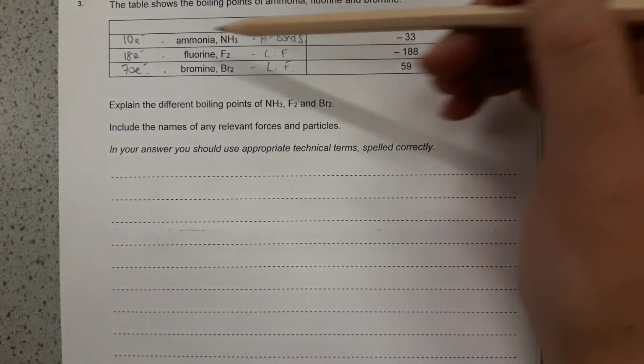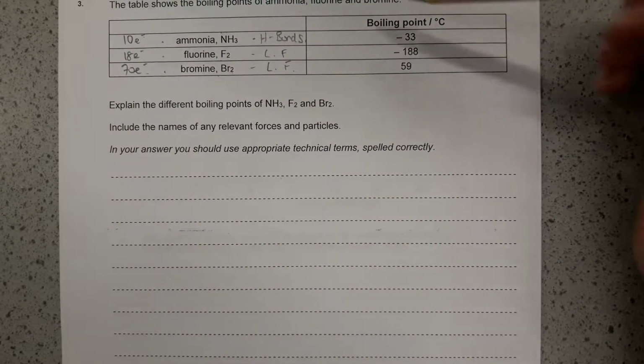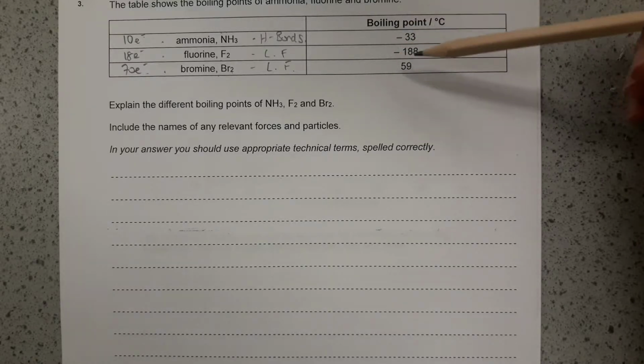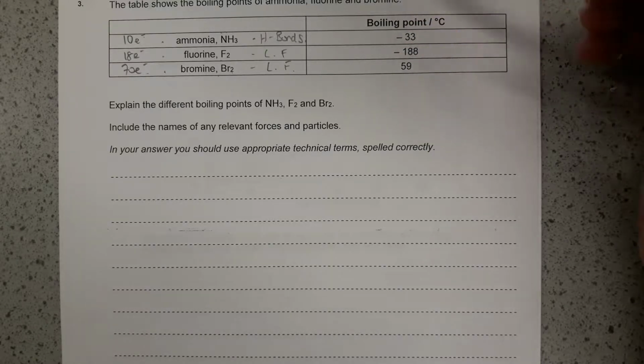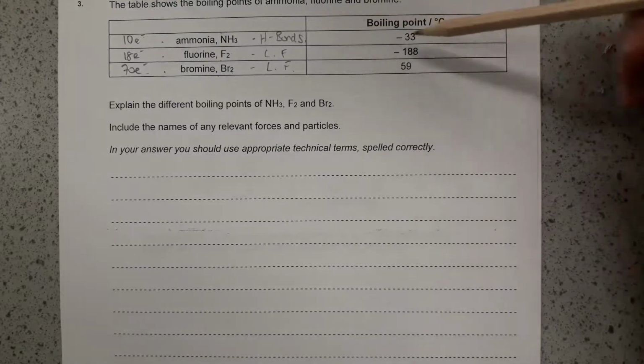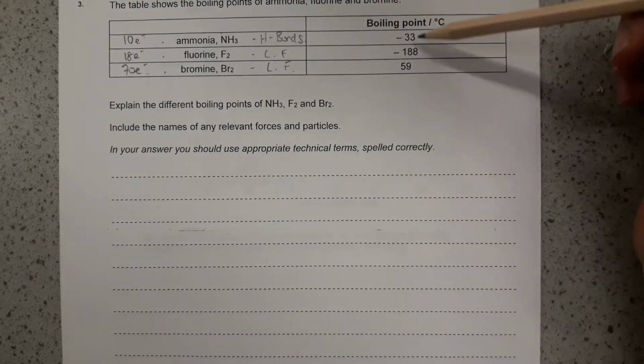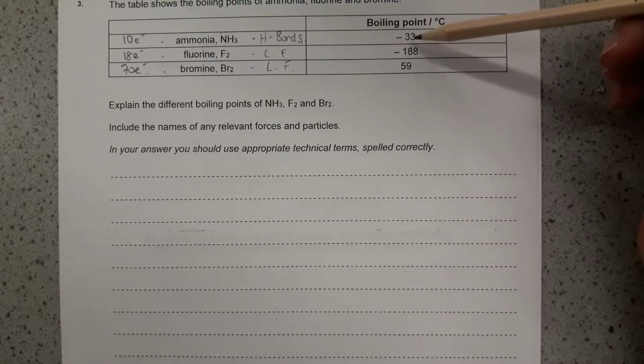So ammonia and fluorine being very similar to each other, you would expect the boiling points to be very, very similar, roughly the same. But we've got a massive increase from fluorine to ammonia, with only an 8 electron difference. So that hydrogen bond present in ammonia must be significantly increasing the boiling point.